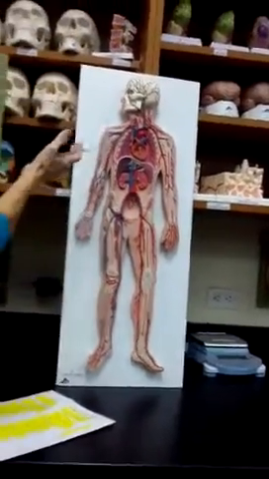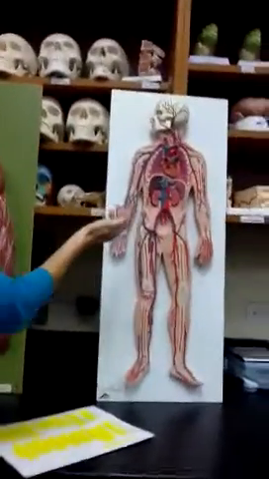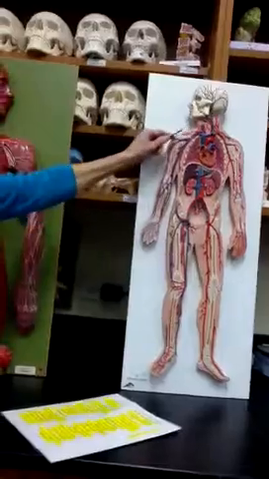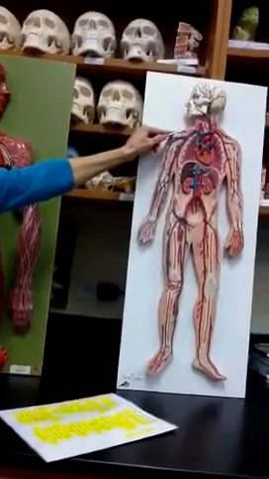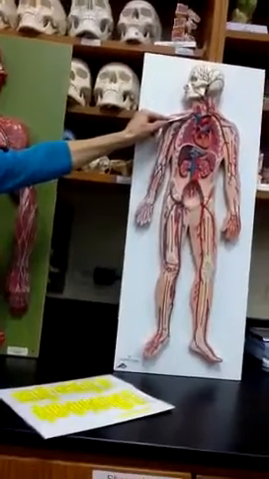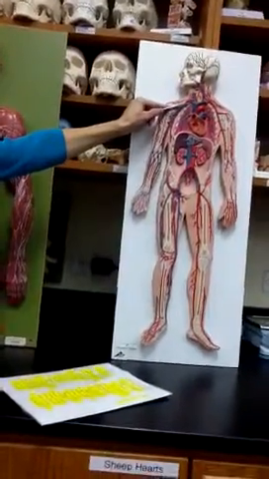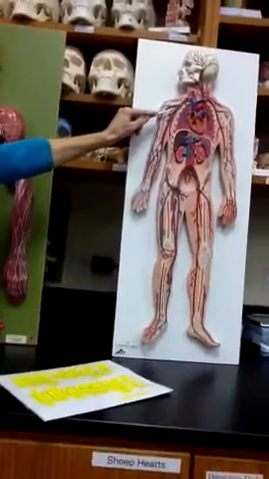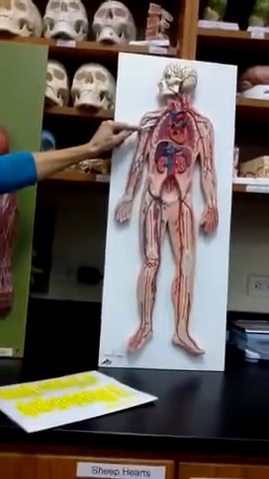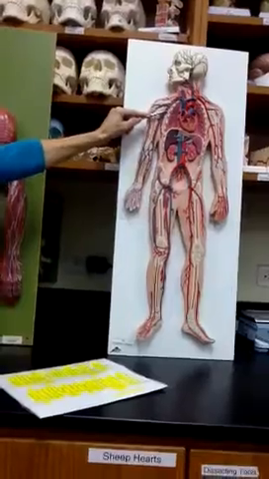So obviously I don't have it here, I can't ask it on this. Okay, now let's continue on here. What did we call this over here? Subclavian artery. This is the right subclavian vein. What did we call this blood vessel right here? Right axillary artery. We'll call this the right axillary vein.